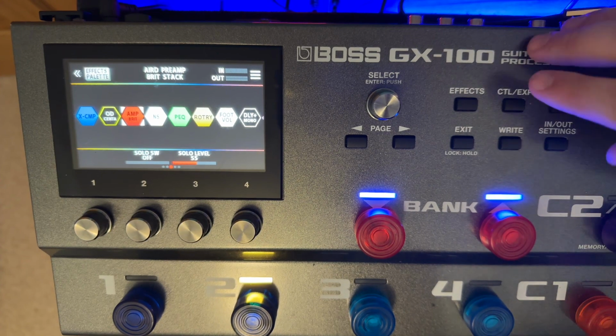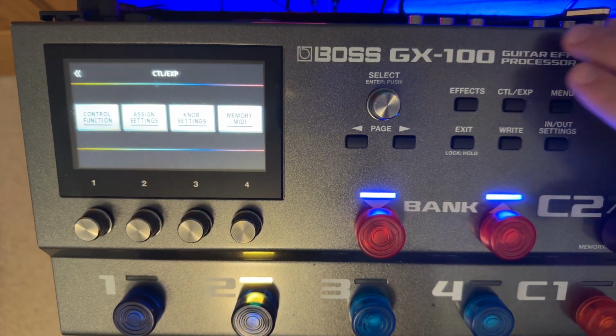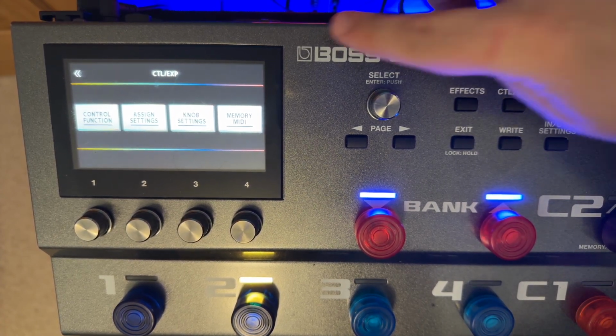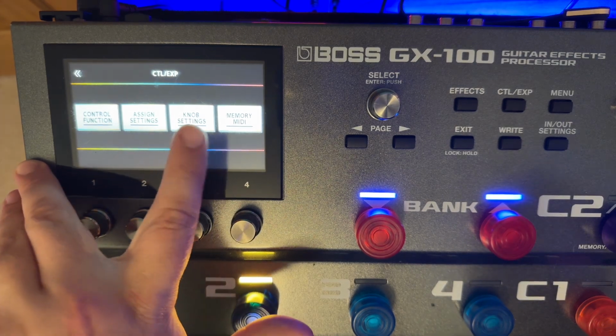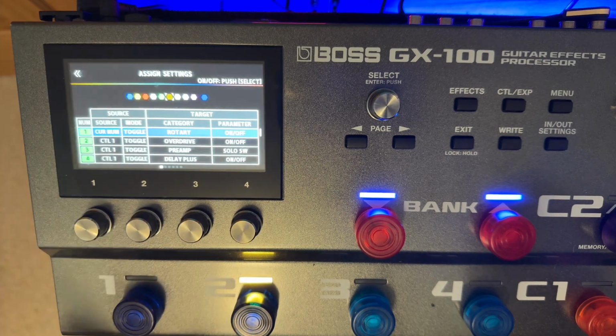Now I'm going to show you how we set that up. It all happens in here. So I've pushed this button here, control expression, and that brings up these 4 menus here: control function, assign settings, knob settings, and memory MIDI. Assign settings is the one that we want.